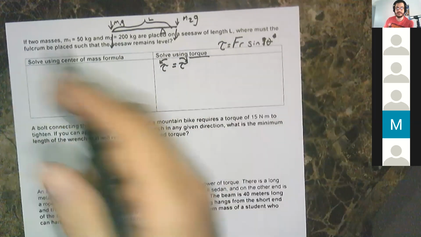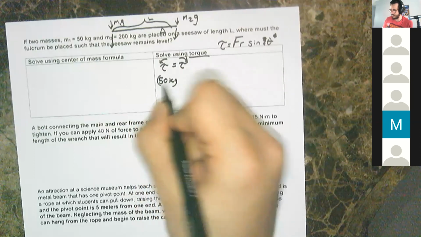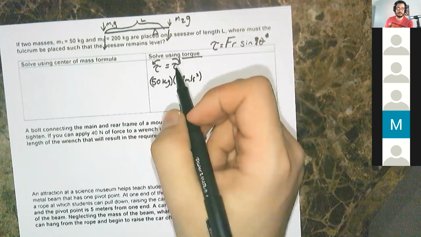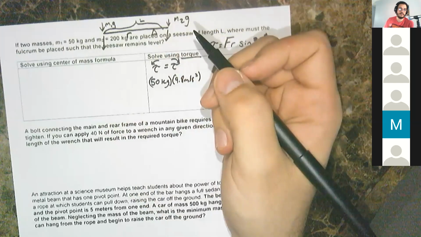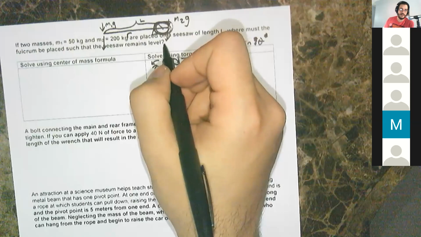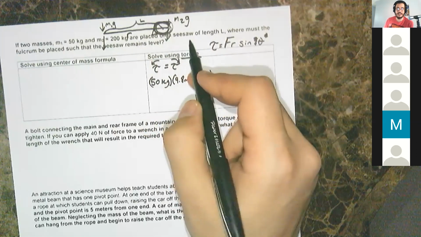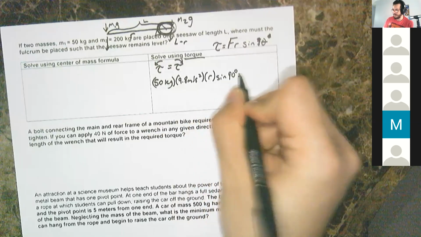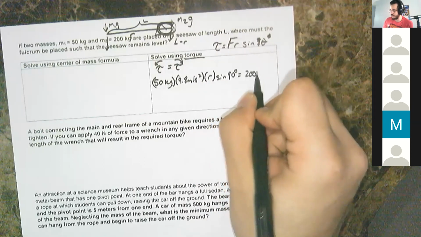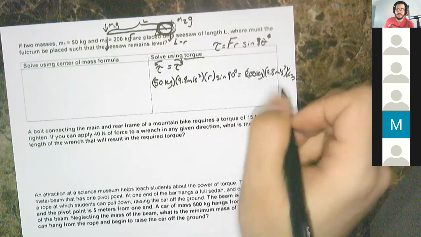So if we have M1 on the left side, that would be our force, which is the weight, 50 kilograms times gravity, which turns mass into weight. Lever arm, I don't know, what do you want to call that? Well, this one's lever arm, let's call it R. Well, then what does that leave here? Whatever's left. So if this one has a lever arm R, then the lever arm for this one would be the length without R in it. So it would have a lever arm of L minus R, sine 90 degrees. So the other side's torque would be 200 times 9.8 times L minus R, sine 90 is 1.